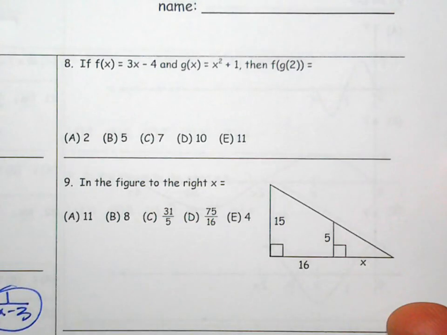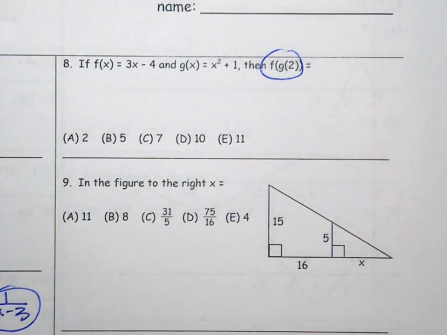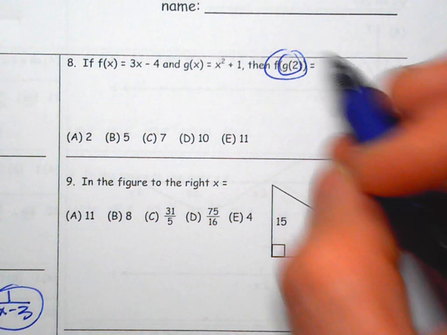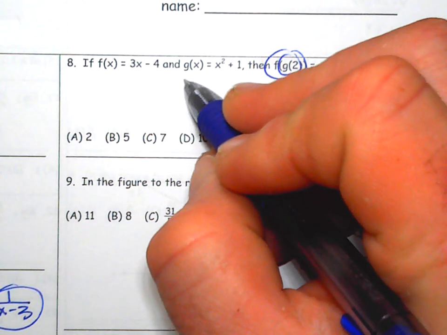Number 8, you have a function, another function. This is called a composite function. So it's where you plug another function into another one. So we would want to find g(2) first.